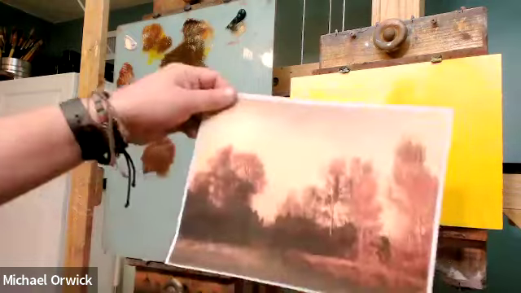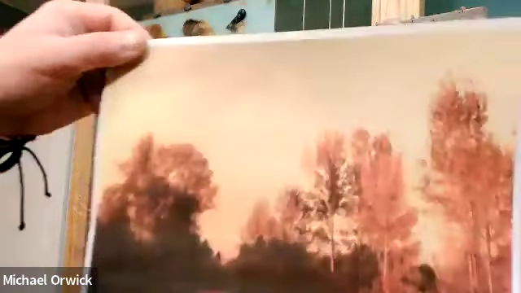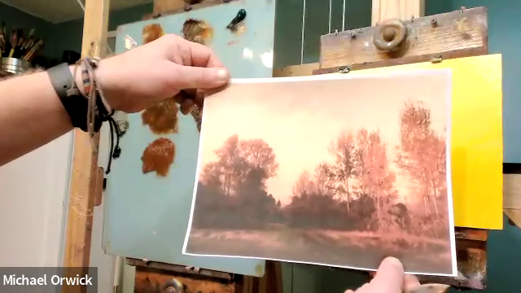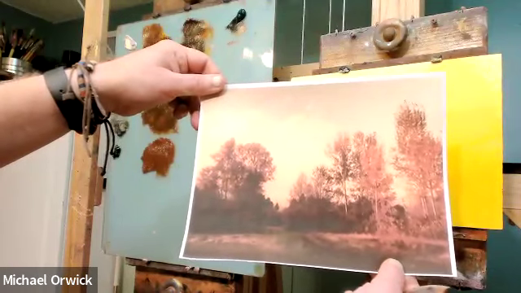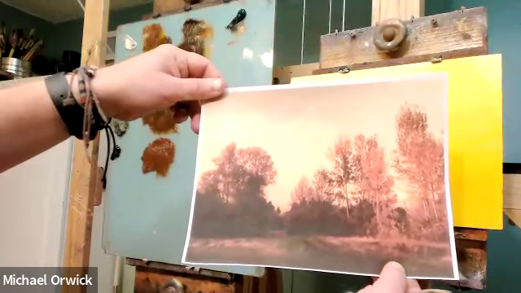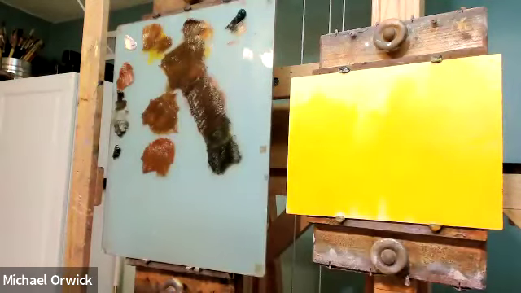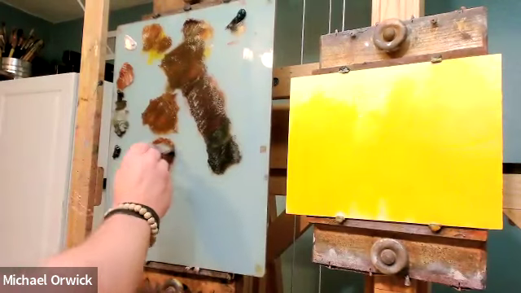So I'm going to hold this up, right? And there's a lot of delicate edges, a lot of transitions, information going on. When I hold it away, now everybody squint their eyes at it. Can you guys see kind of the bigger, rougher shapes? Yes. That is what we're going to do. That's how we're going to start our painting.